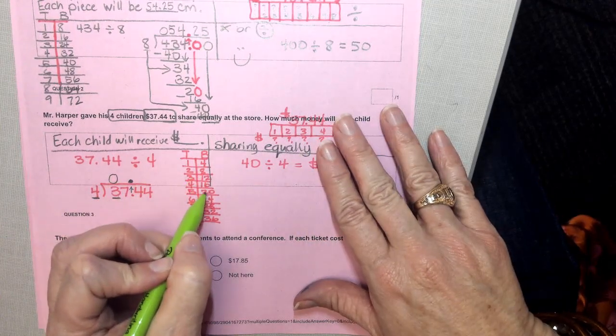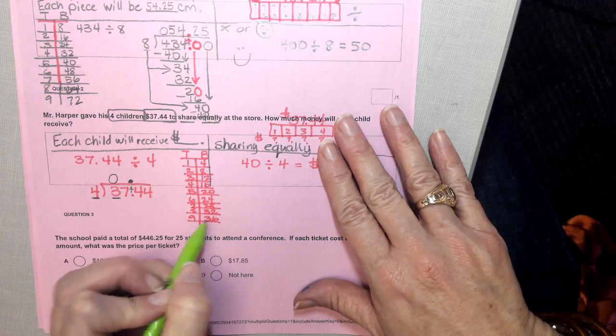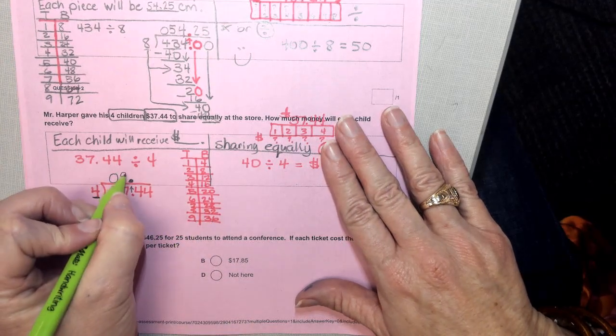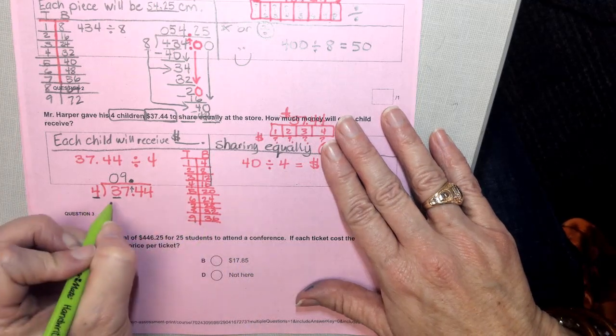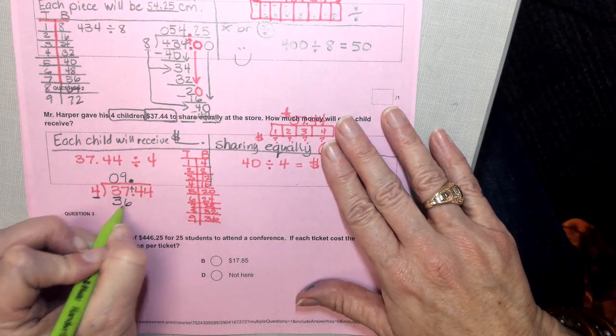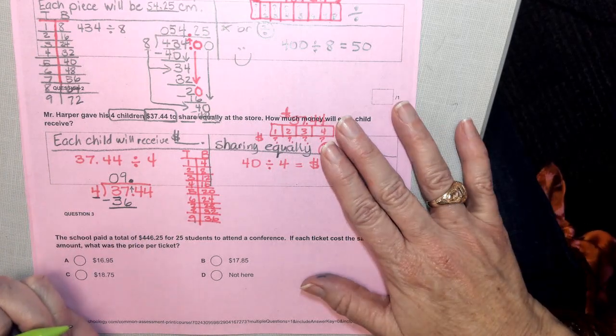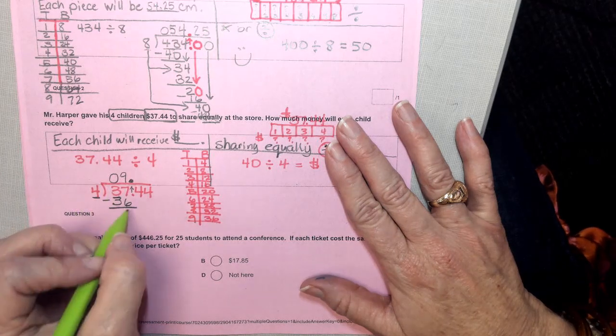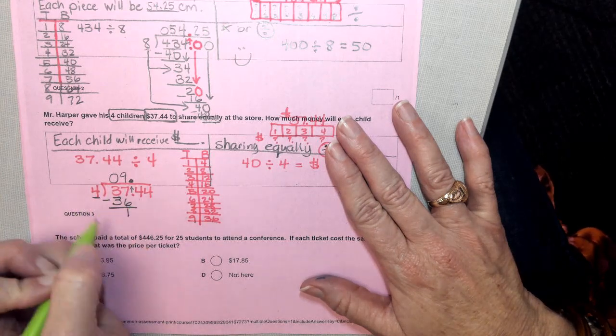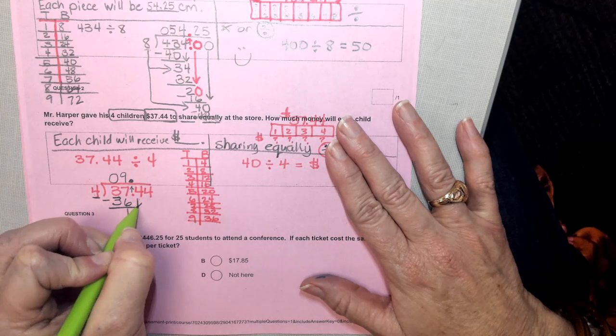I'm going to look over here, get as close to 37, and I see that the number 9 is what I want to put on top. 9 groups of 4 is 36, so I'm going to slide that number right underneath 37 to quickly subtract. 37 minus 36 is 1, and 1 is less than 4, so I can keep going.